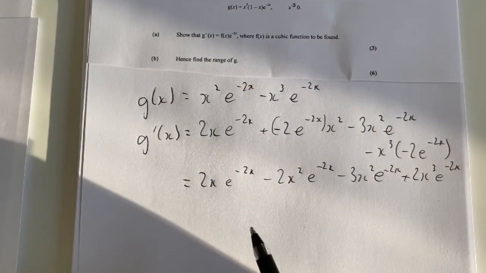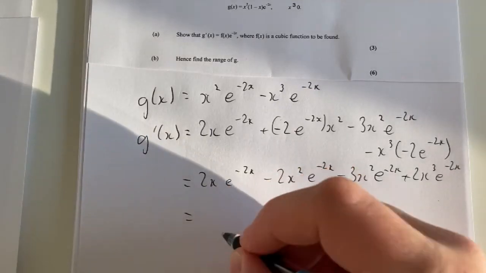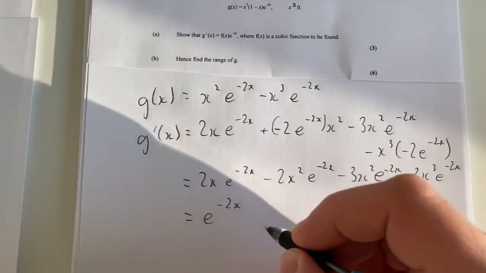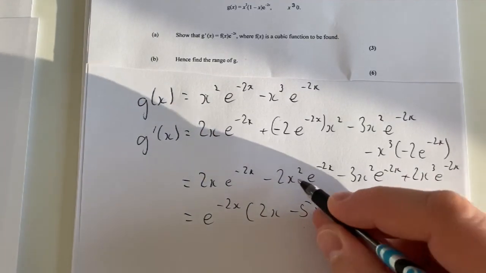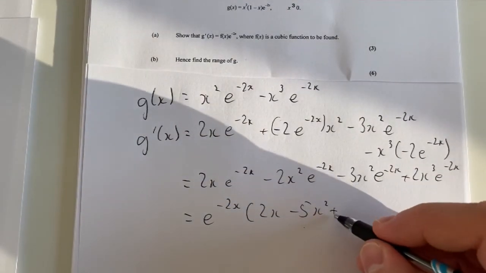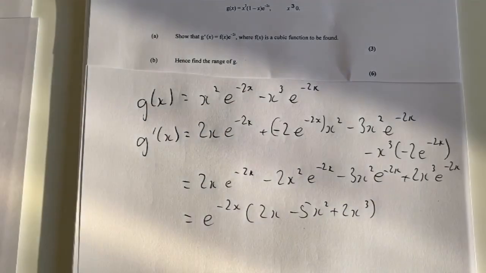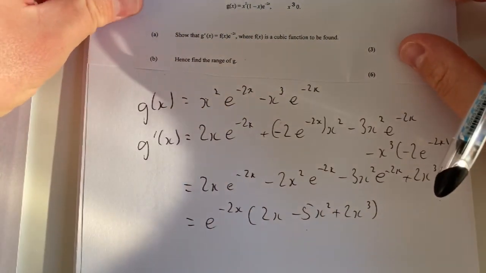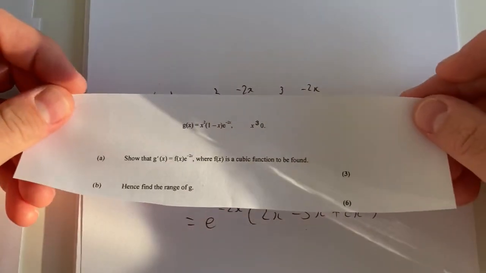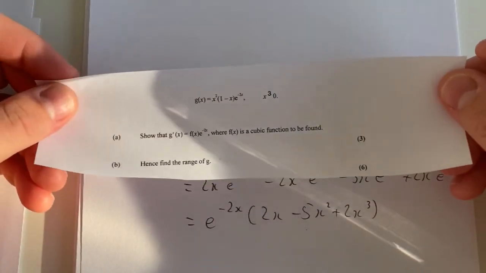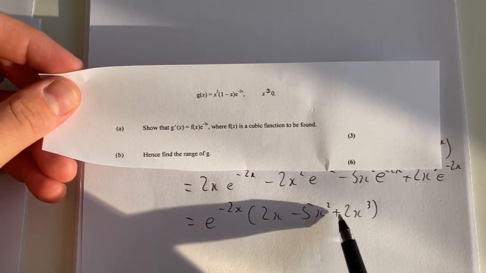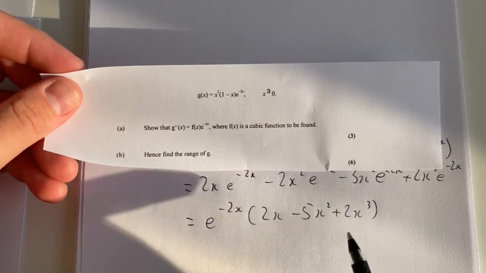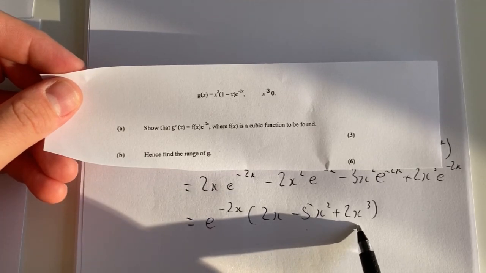If you factorise out the e to the minus 2x, you would have 2x minus 5x squared from those two terms plus 2x cubed. So when it said back in the question that we have a cubic function to be found, our cubic function would be 2x minus 5x squared plus 2x cubed, which is a cubic function because the highest power is a cube.